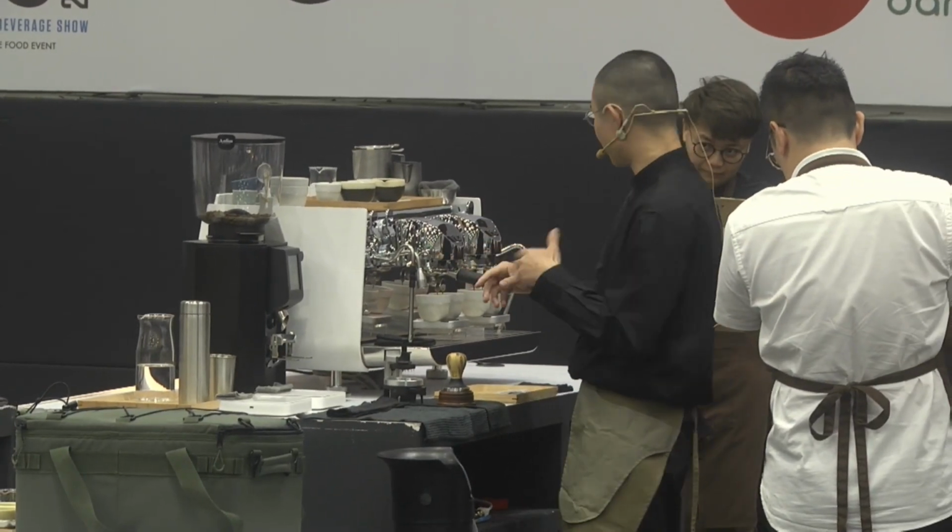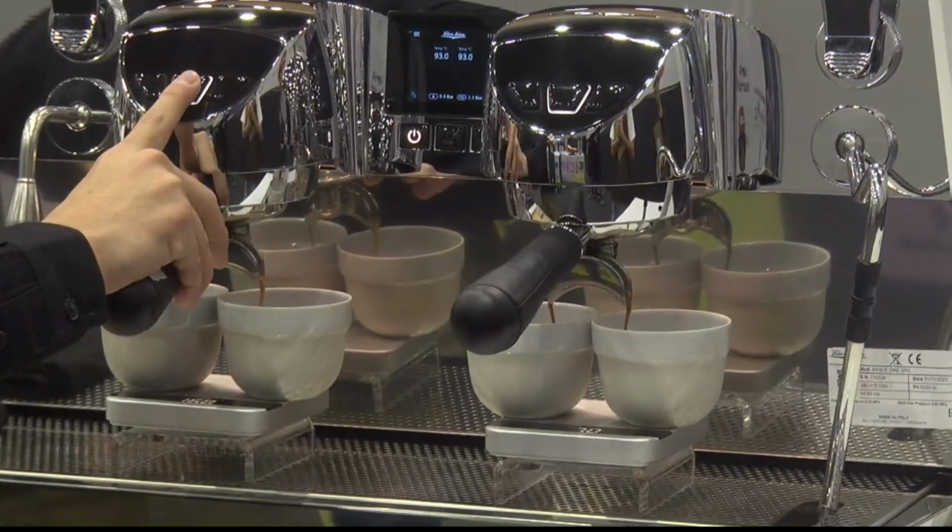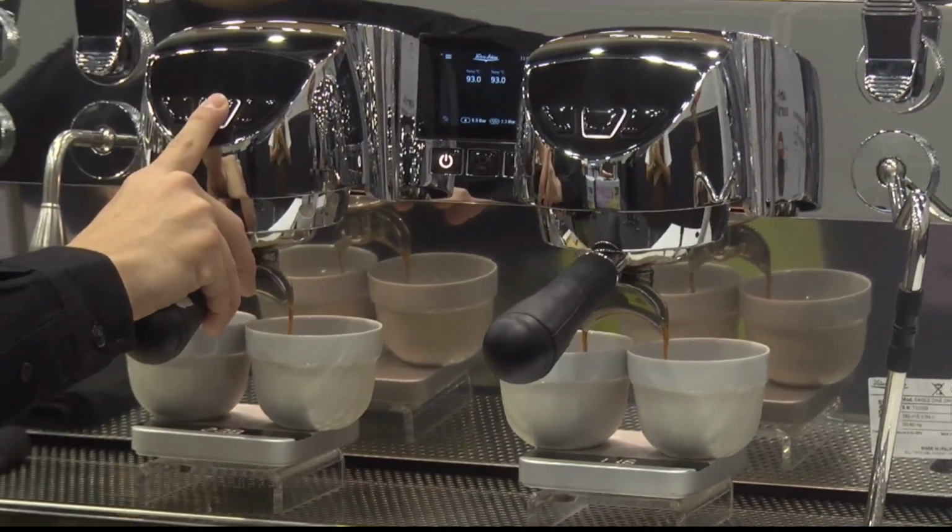Now, all the tasting notes and coffee information is on your serving tray, and you can feel free to bring them with you later.